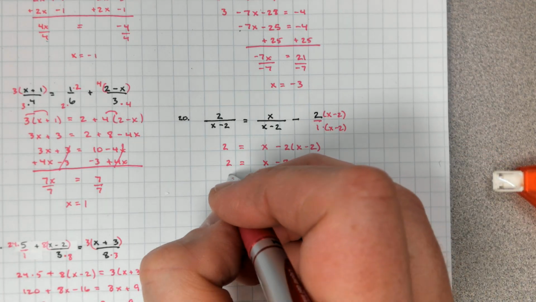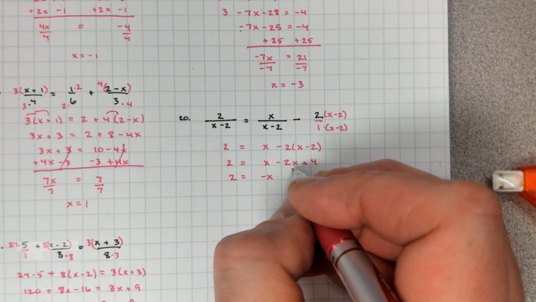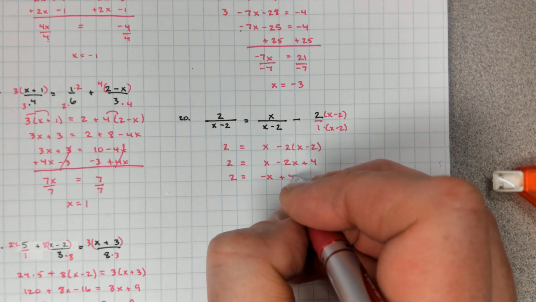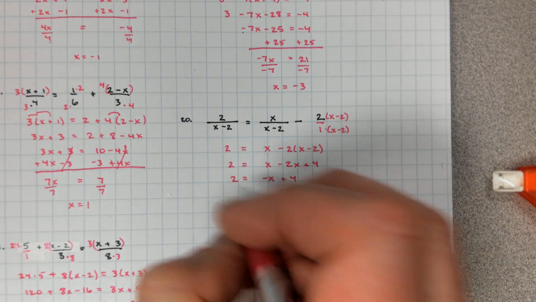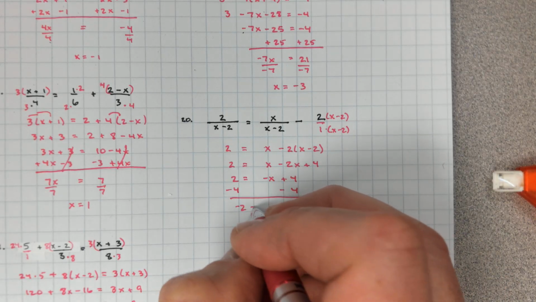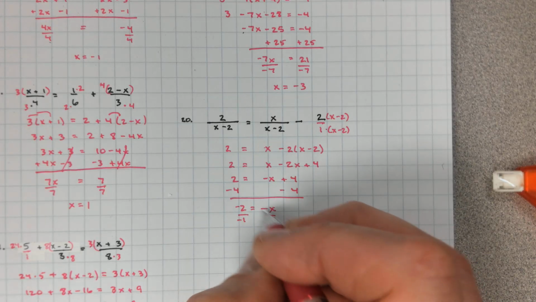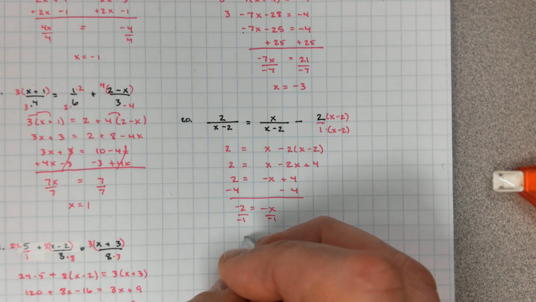Combine my like terms. So 1x minus 2x is negative x plus the 4. Subtract the 4 to both sides. And we get negative 2 equals negative x. And then we'll divide both sides by negative 1 to get rid of that negative sign there. So that gives me x equals 2.